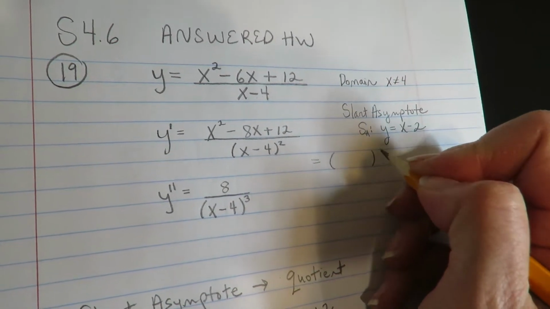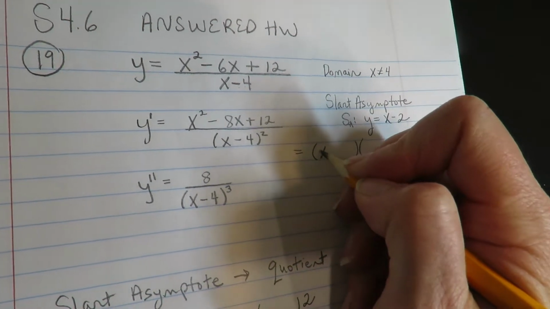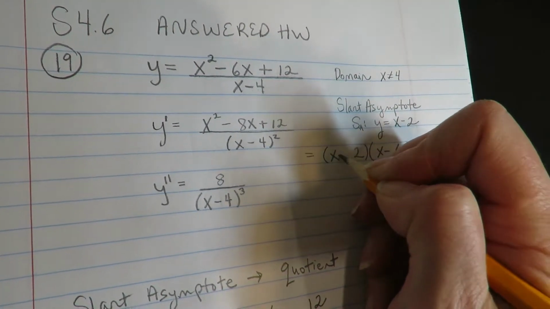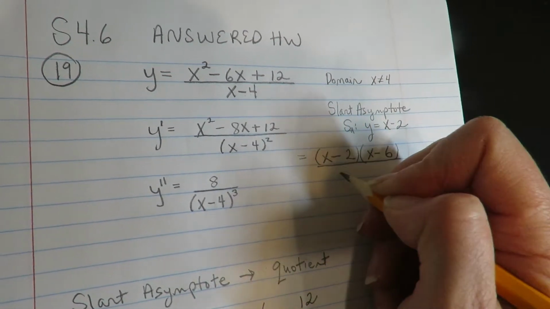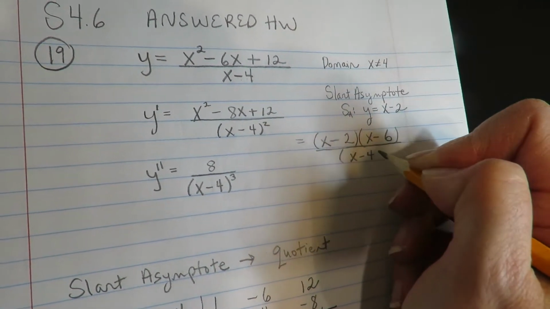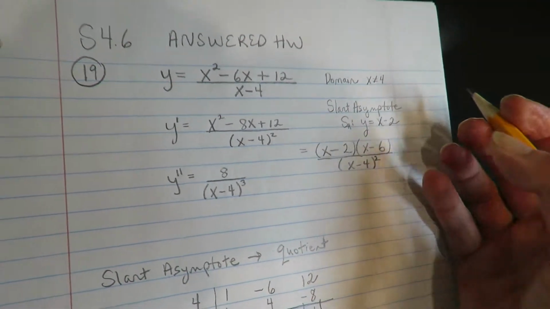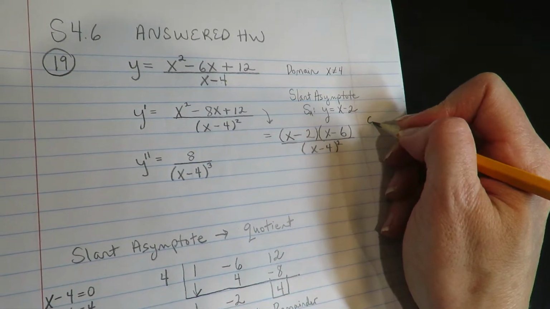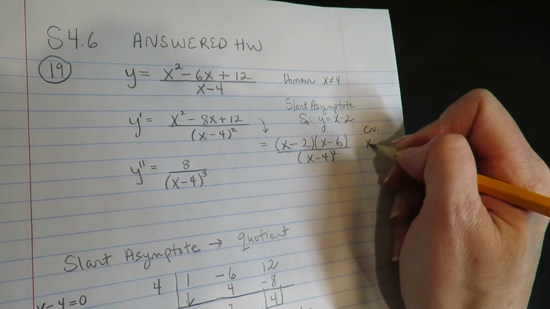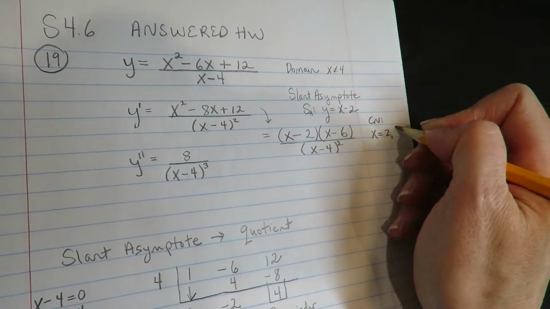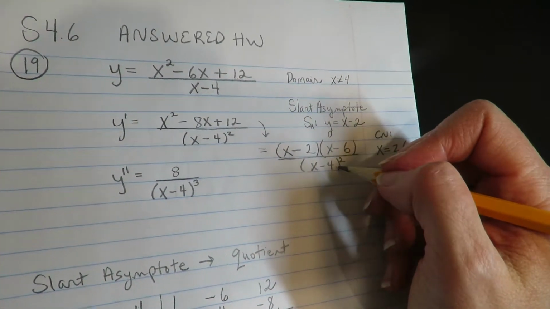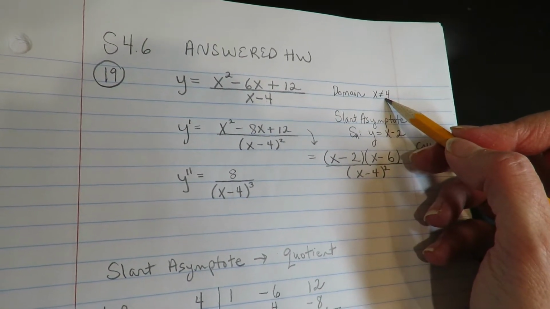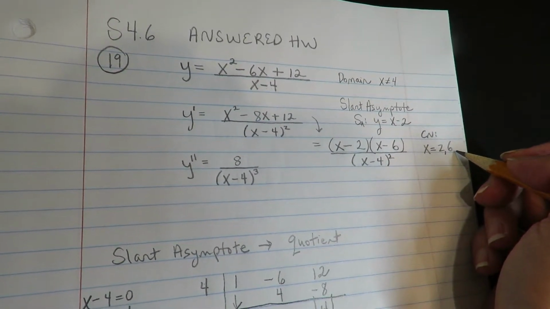Alright, so this factors into x minus 2 times x minus 6, negative, over x minus 4 squared. Alright, so that means that our critical numbers here, we're going to get that x is 2 and 6. And we cannot use 4 from the denominator because that's already been claimed as a domain restriction. So you don't want to put 4 here.